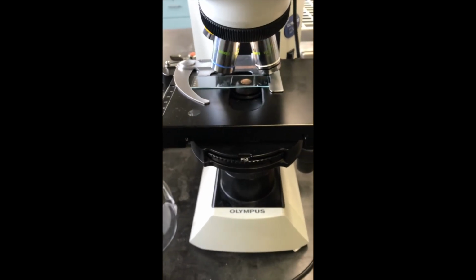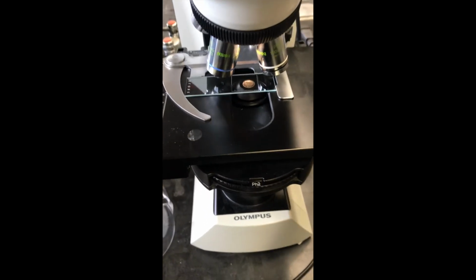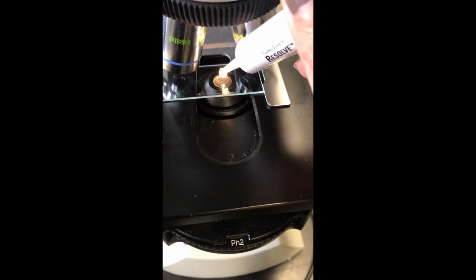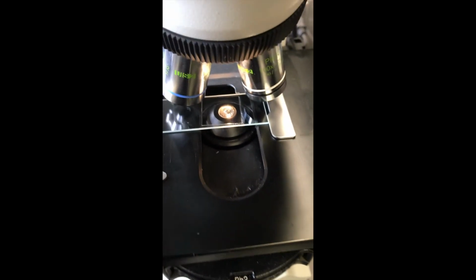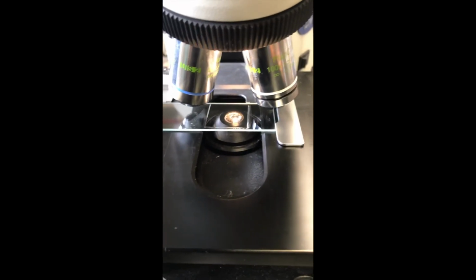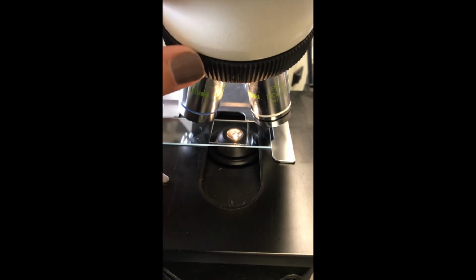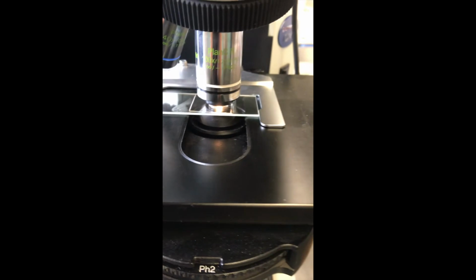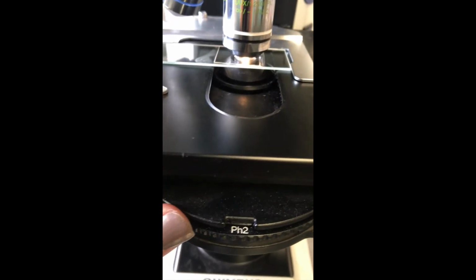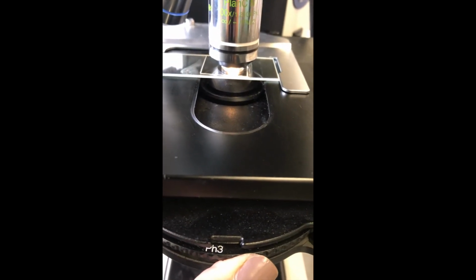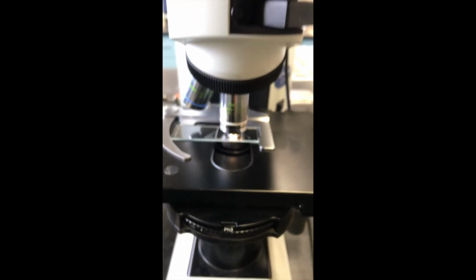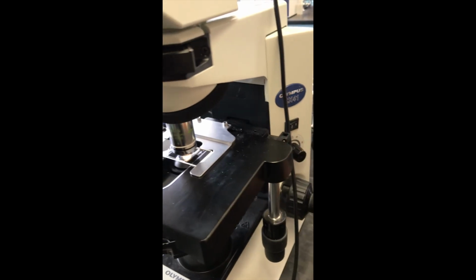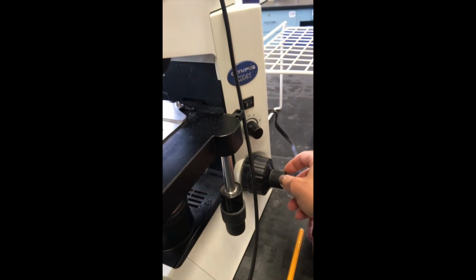We have to move the 40x objective lens out of place and place a drop of oil directly onto the slide, right where the light is shining through. Next, use the rotating nose piece to move the 100x objective lens into place. It should slide directly into the oil, and adjust the condenser setting. You'll want to increase the light intensity once again and adjust the fine focus.